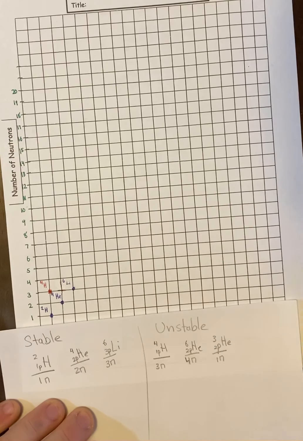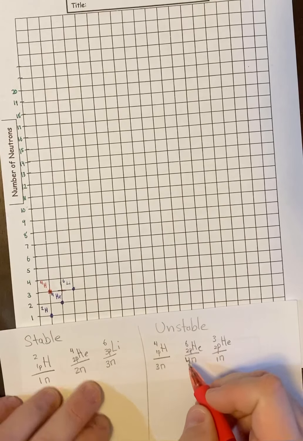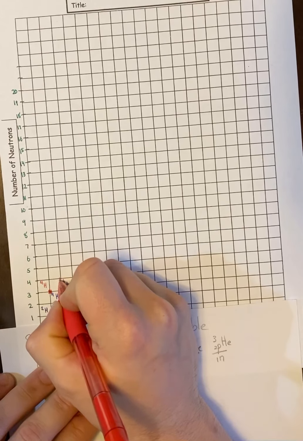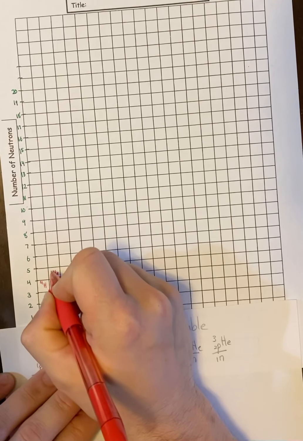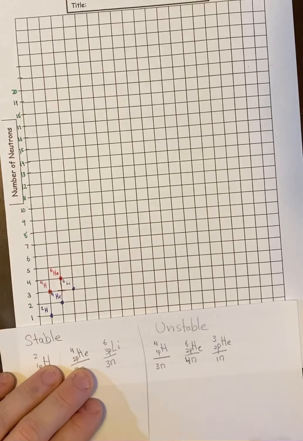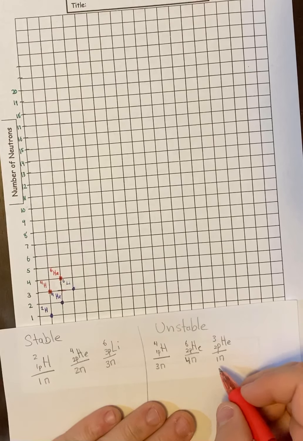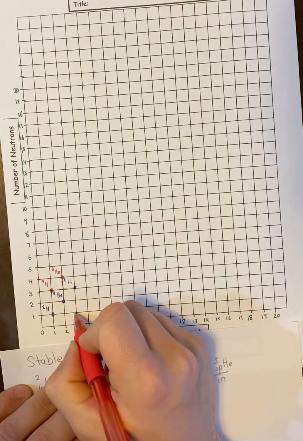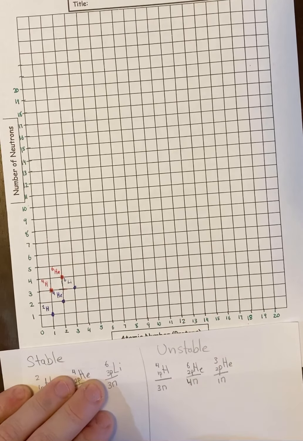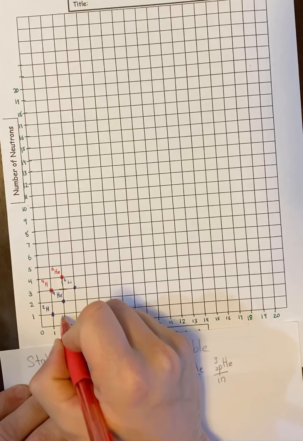So we're going to put this one at 2 and 4, so that's 1 higher. And then the last one is going to be 3 and 1, which is going to be here. 2 and 1, which will be here.